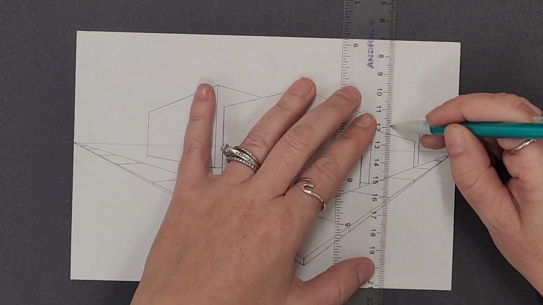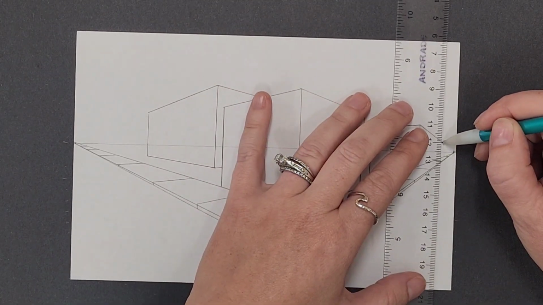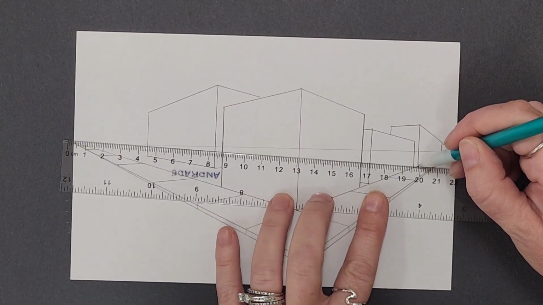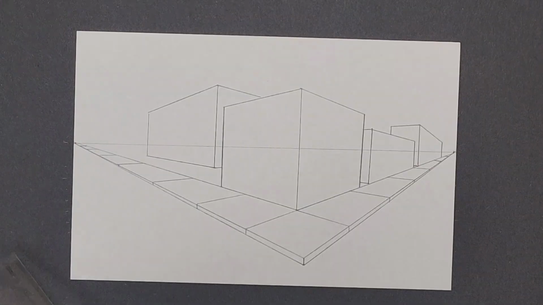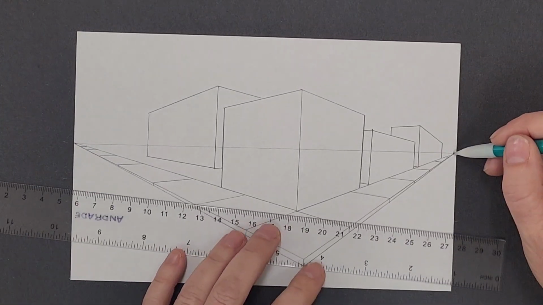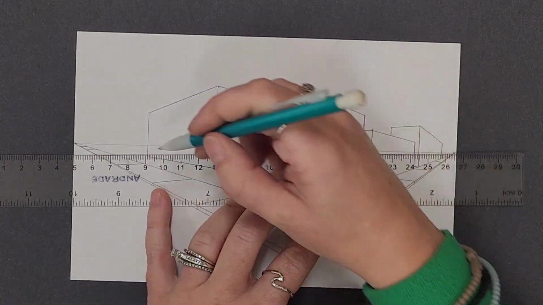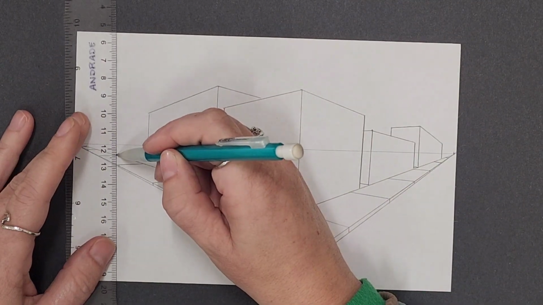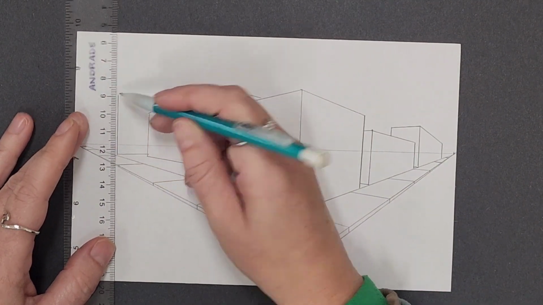Follow along and fill up your cityscape with as many buildings as you can fit. Just remember to follow the formula. Since we already have the horizon line and the two vanishing points, the formula is front edge, four orthogonal lines, and end with parallel lines.